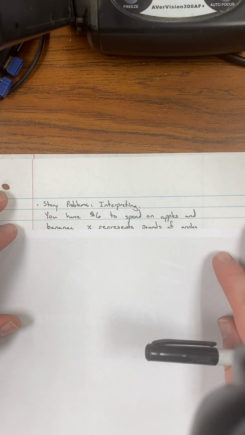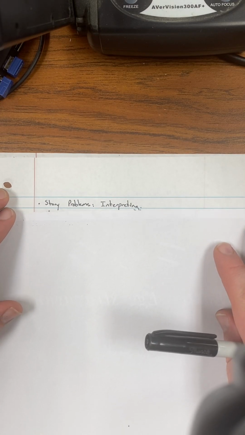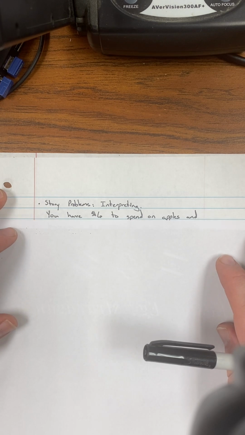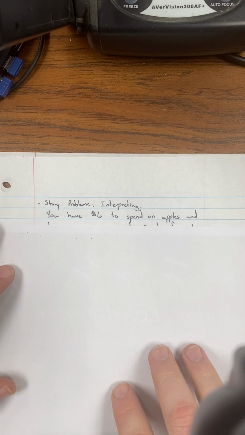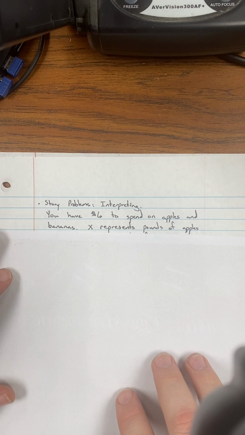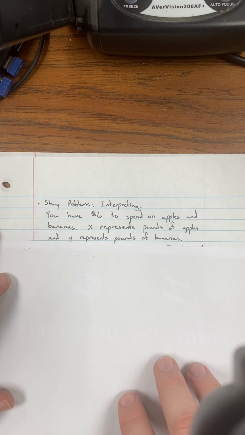Okay, let's look at story problems interpreting. If you're asked to interpret, this is what you're going to do. In this story problem, you have $6 to spend on apples and bananas total. So you have $6 to go to the store, get apples and bananas. X represents pounds of apples, whereas Y represents pounds of bananas.